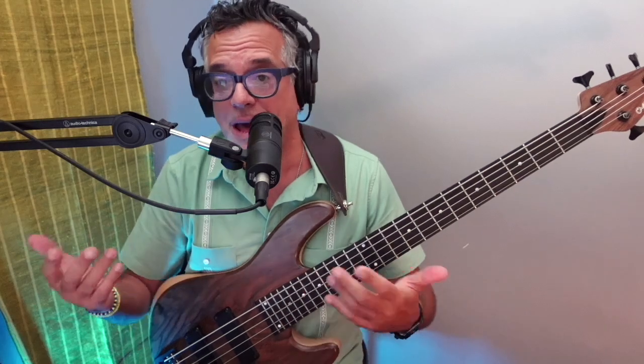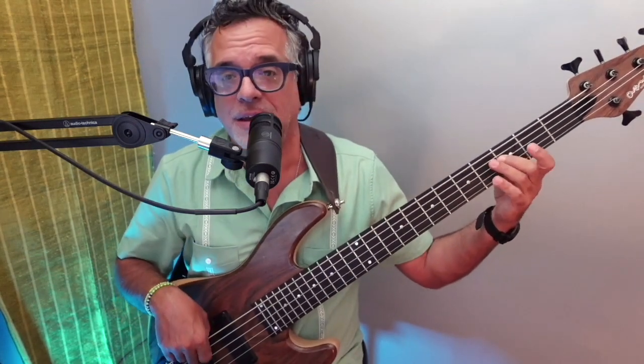For our next line, we're going to outline a C dominant seventh sound. So for dominant seventh, now we're just talking about 1, 3, 5, flat 7, C, E, G, B flat. Okay, here's our line.